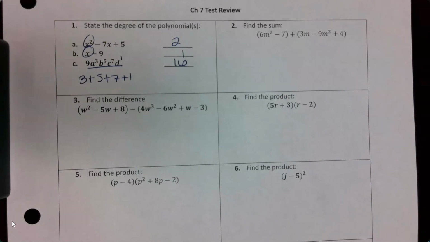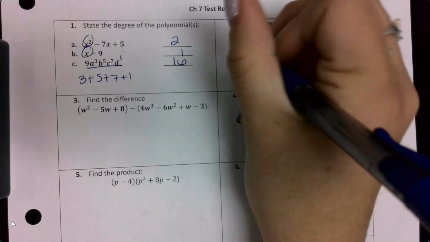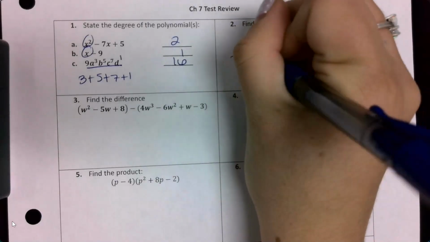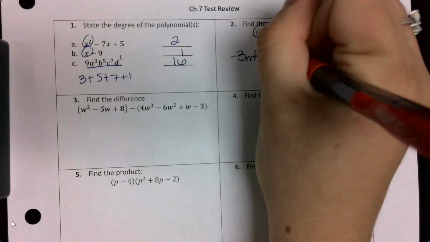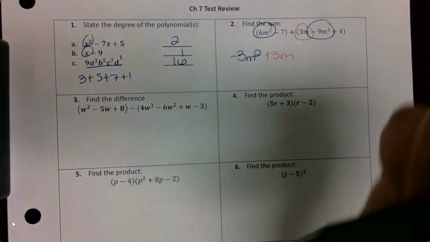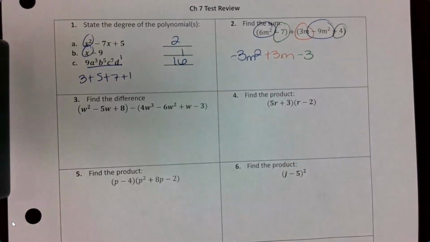Okay, number 2 wants me to find the sum. This is just combining like terms, so I have 6m squared and negative m squared. That's going to give me negative 3m squared. Then I have just 3m, so that stays. And then I have negative 7 plus 4, which gives me negative 3.